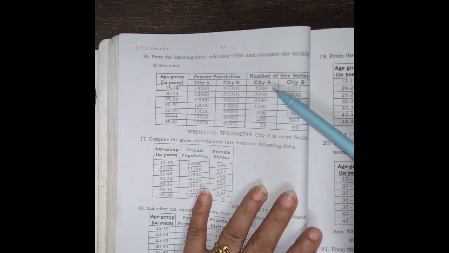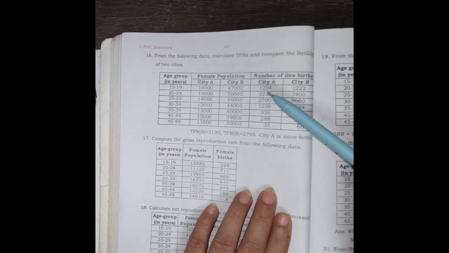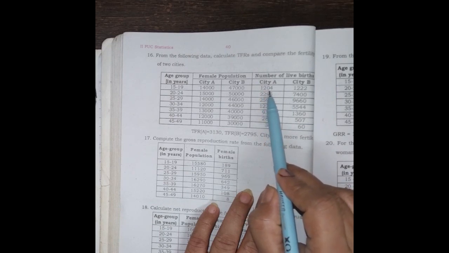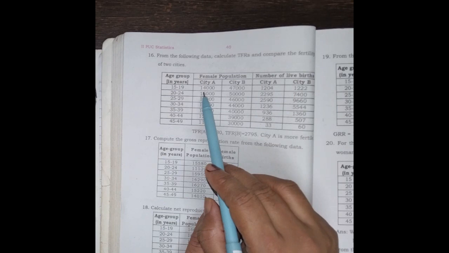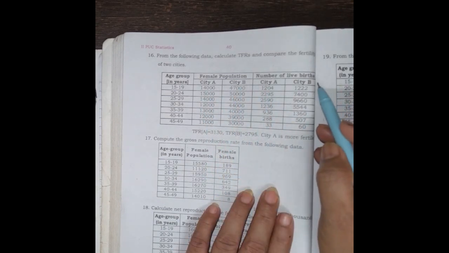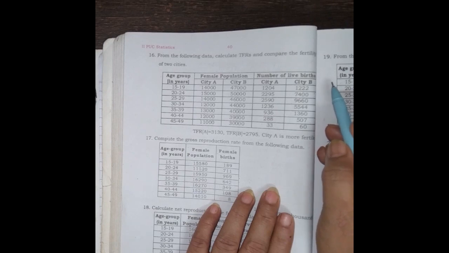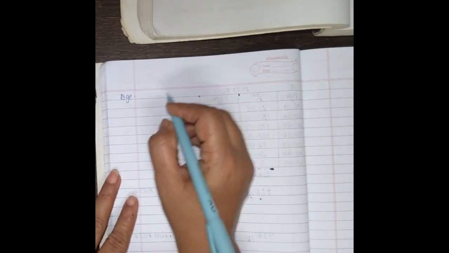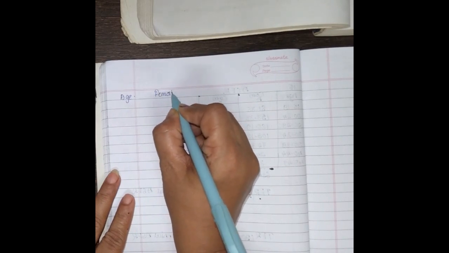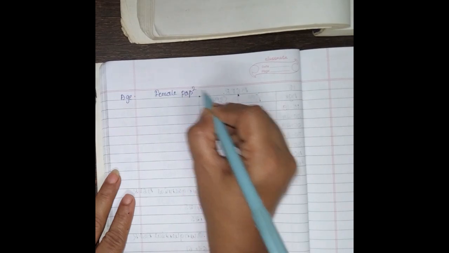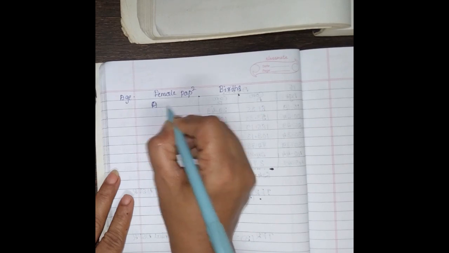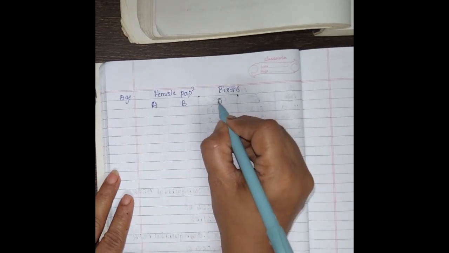Now what you do here is calculate ASFR. For ASFR, the number of births, 1204 divided by 14,000 into 1000, you calculate and write as the ASFR for city A. Let me just show you. First you write the age, then the female population, then births. Here city A female population, city B, and births for A and B.